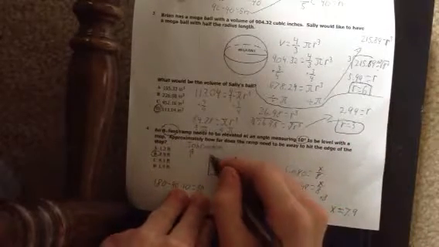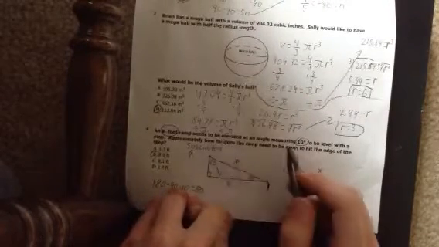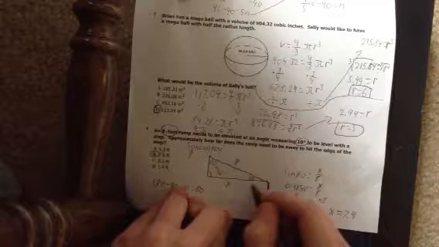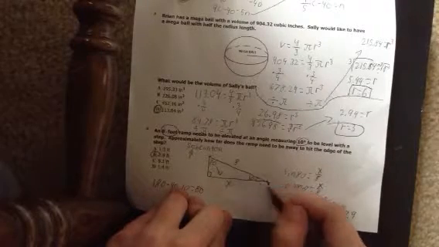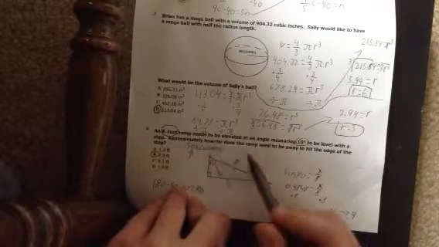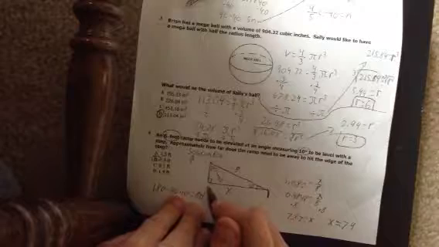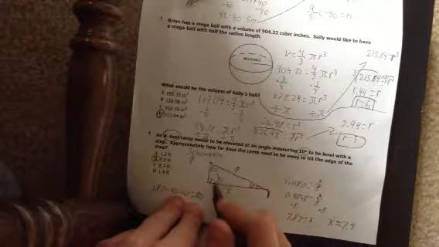Alright, so it says an 8-foot ramp. That means from here to here, 8 feet. I have that marked. Be elevated at an angle measuring 10 degrees. That's this angle right here, 10 degrees. Approximately how far does the ramp need to be away to hit the edge of the step? Well, we know that this is a 90-degree angle, so I have that marked.